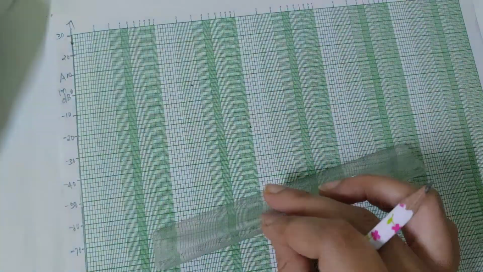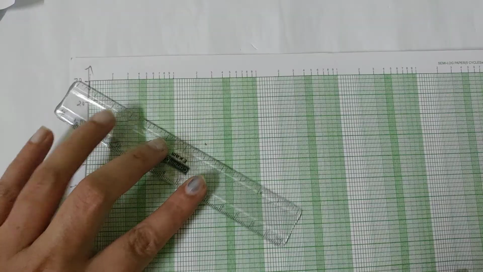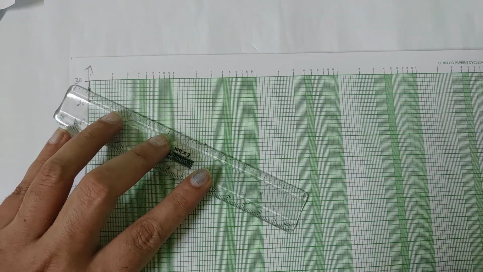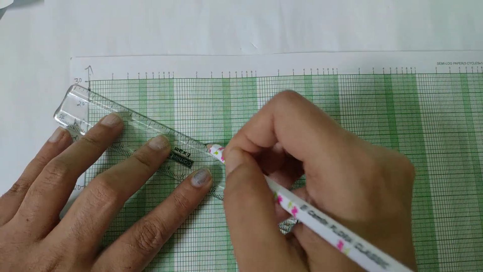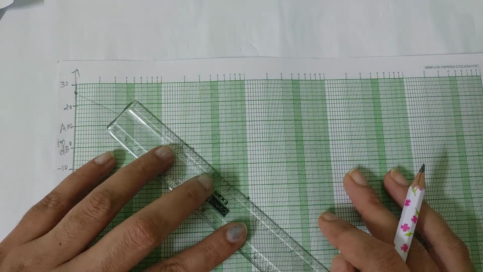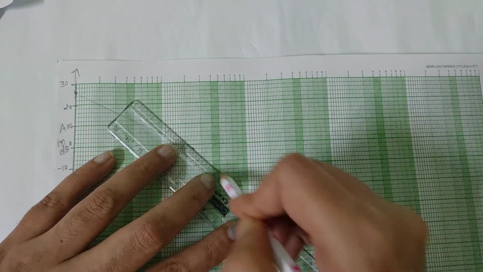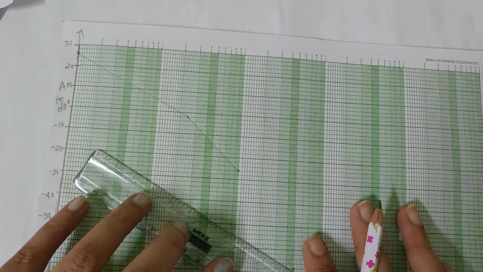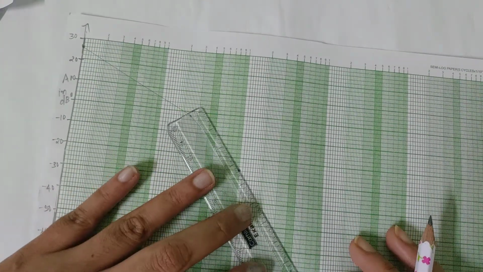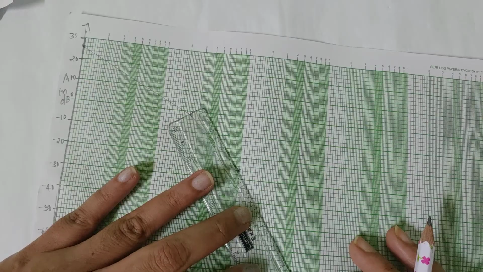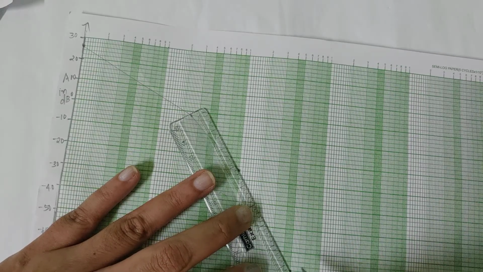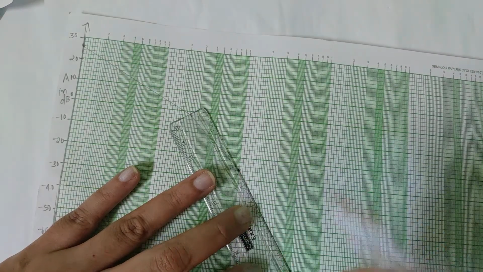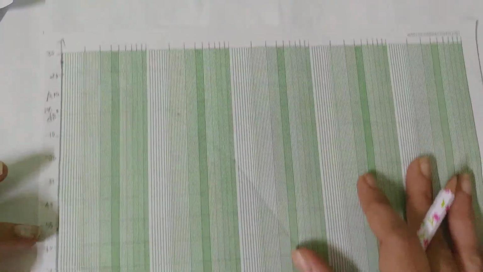Now draw it with a scale. Magnitude plots are always drawn with the help of a scale, while phase plots are drawn freehand.